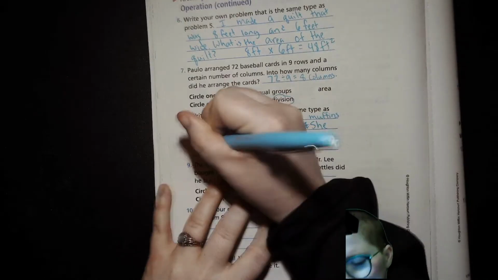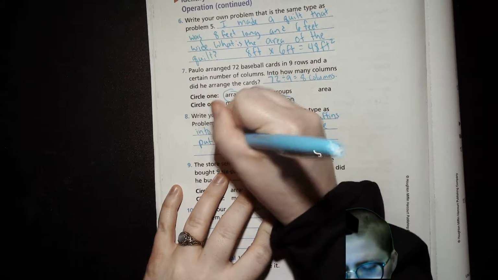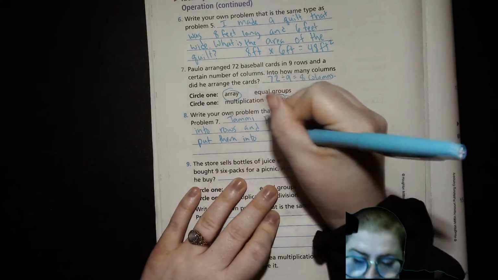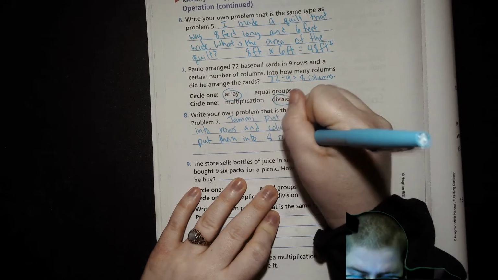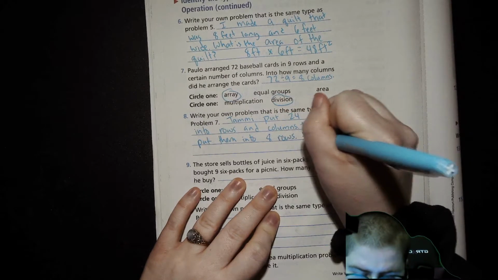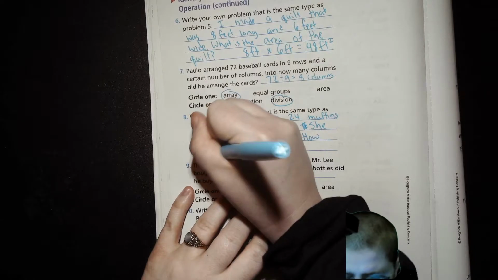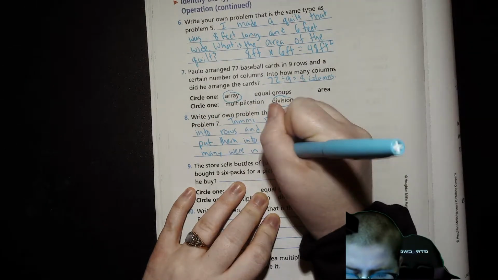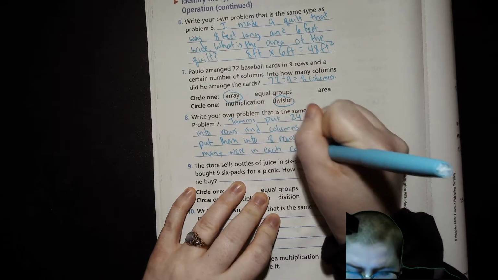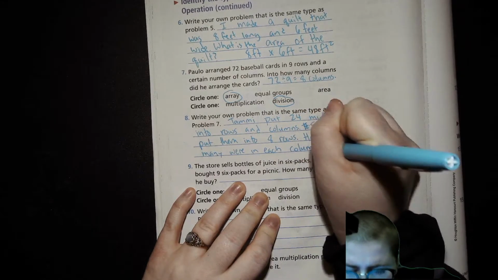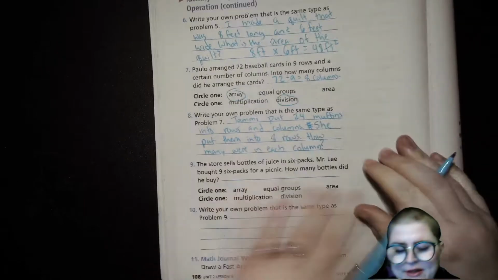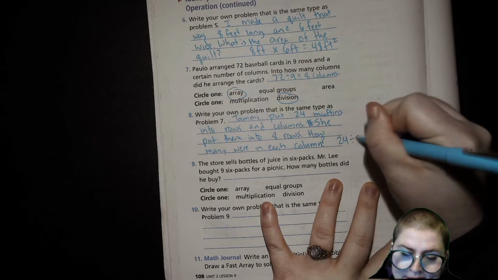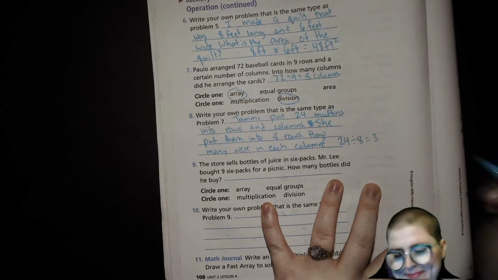She put them into, let's do 8 rows. How many were in each column? So that would be 24 divided by 8, and it equals 3.